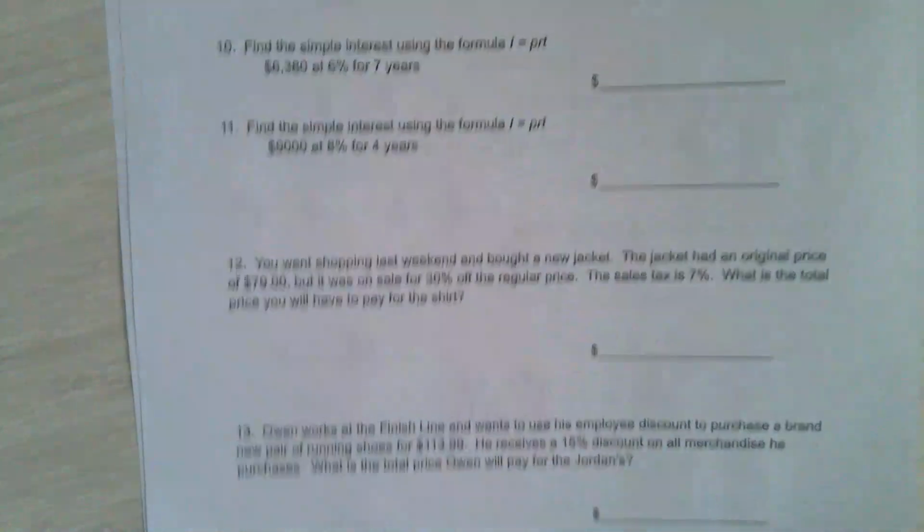Any questions on the front page? You will be able to do those problems like that tomorrow, you think? I can do that. Good. I can do that too.